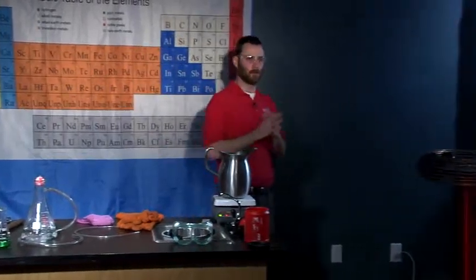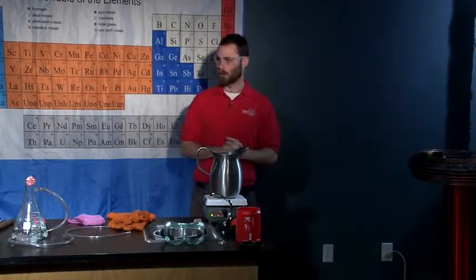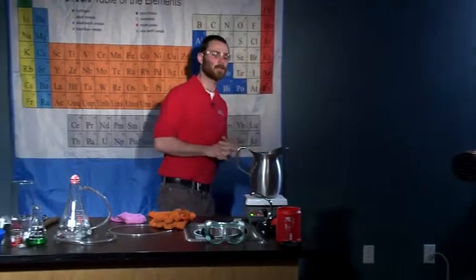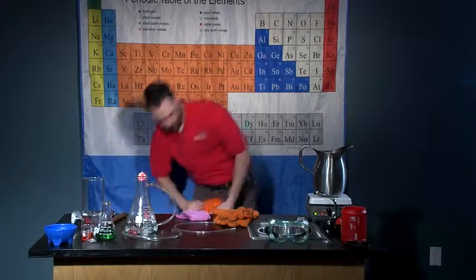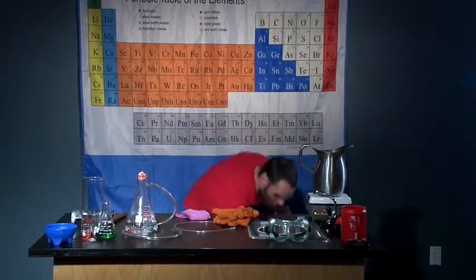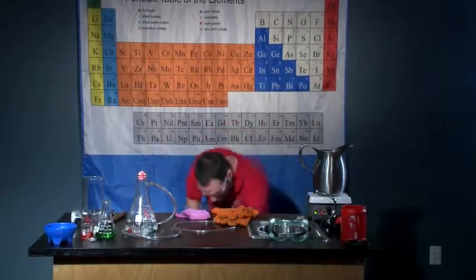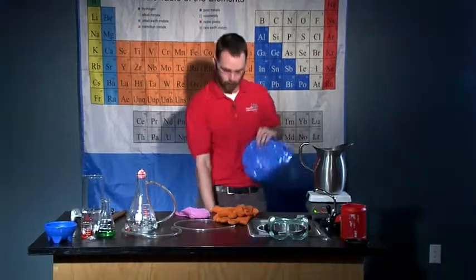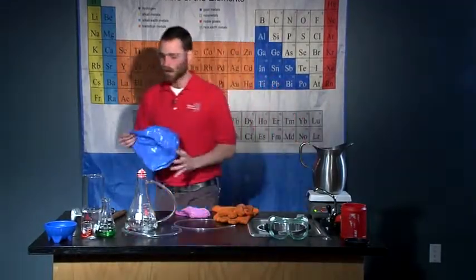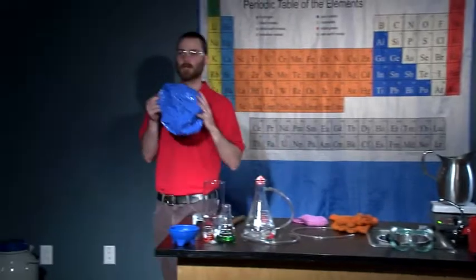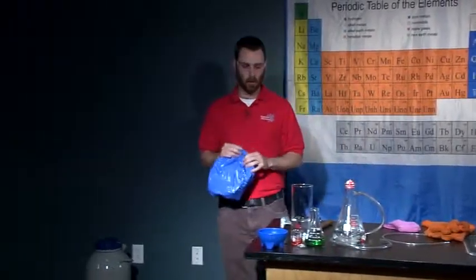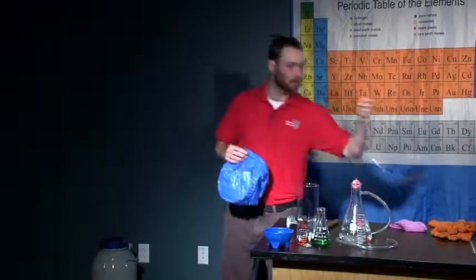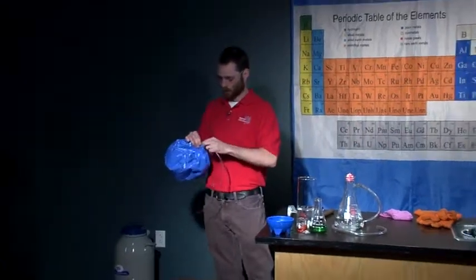So what we're going to do is ramp it up a little bit. We're going to increase the amount of oxygen in the reaction. We're going to see what that does. So I'm going to get a different balloon out. It is going to be our blue balloon. And we have oxygen mixed with hydrogen in here. So we're going to change the ratio and see how that affects the reaction.